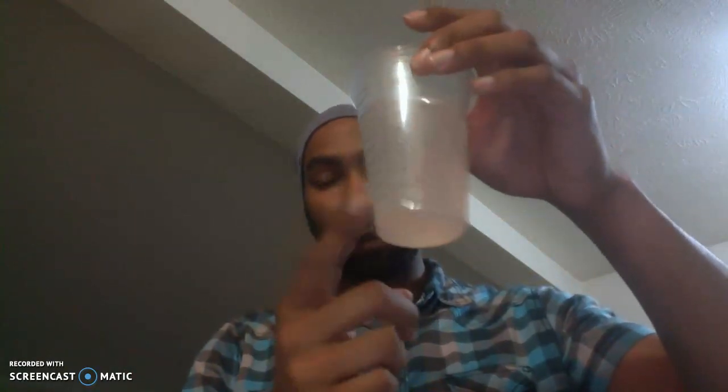So for this experiment, I need solution in this cup. In this cup, I have two different solutions. They're supposed to be relatively clear. However, I still had some undissolved product in each. In this first cup, I have just regular distilled water and vitamin C tablets that are crushed up and dissolved in this solution.